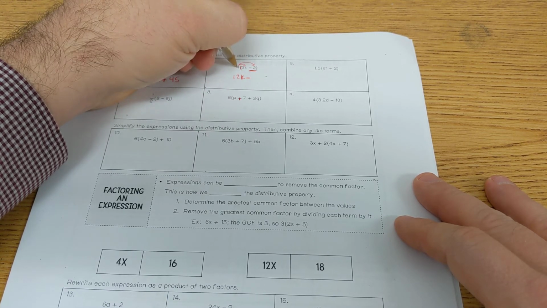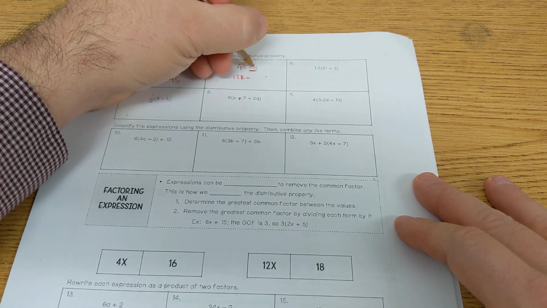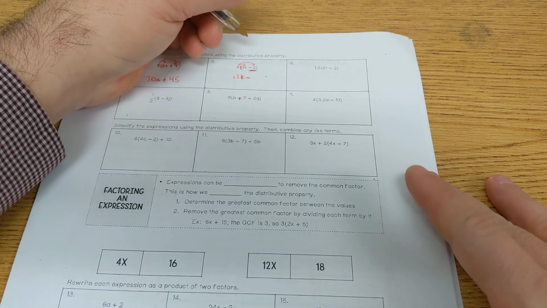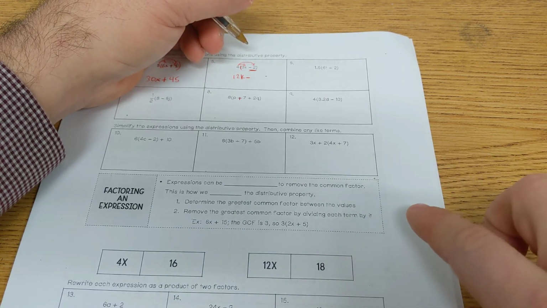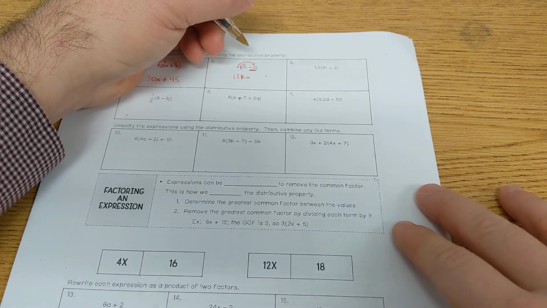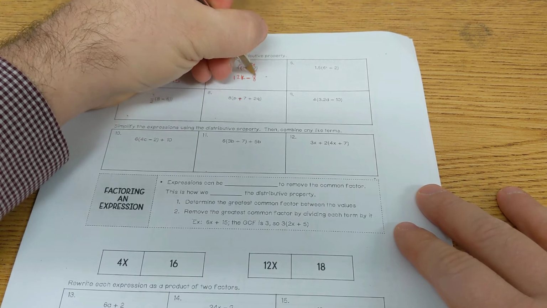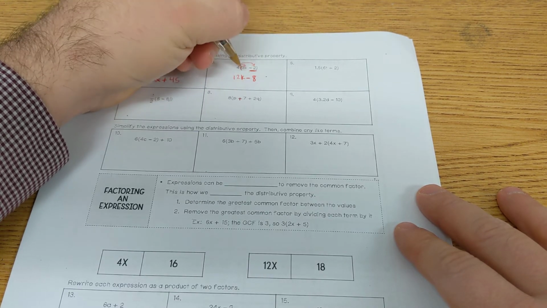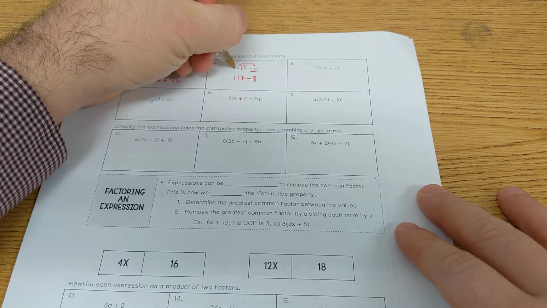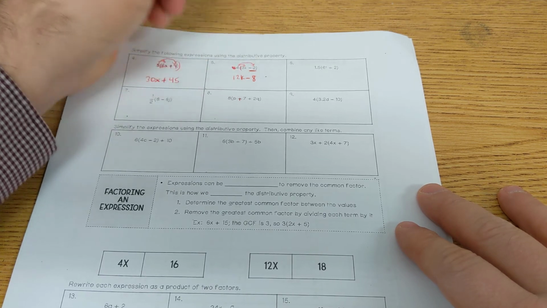Because a positive 4 times a negative 2, well, that's a negative. Anytime you multiply different signs, it's going to be negative. So 4 times 2 is 8, and I can just bring the negative with it, that minus. Now if this was negative out here, then we would change, but it wasn't.